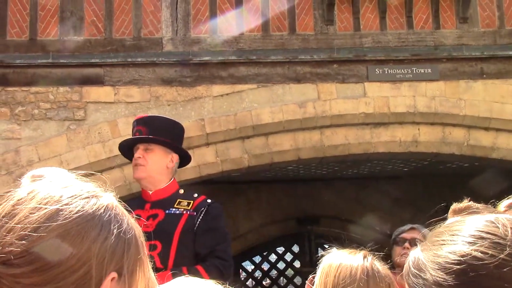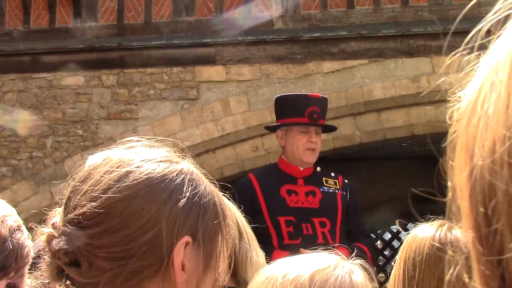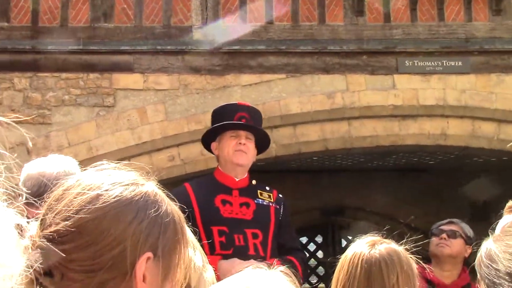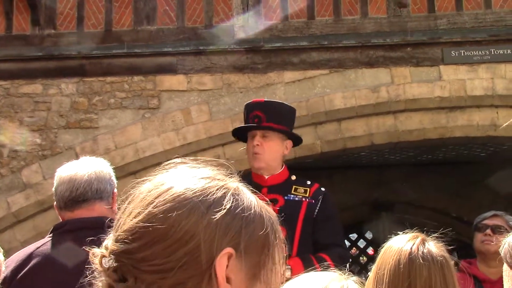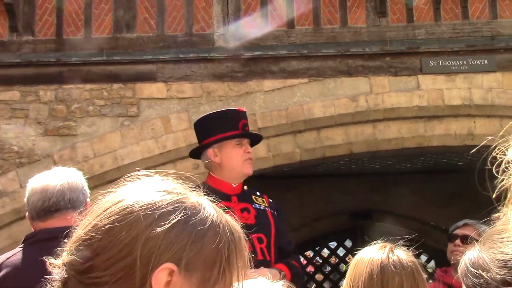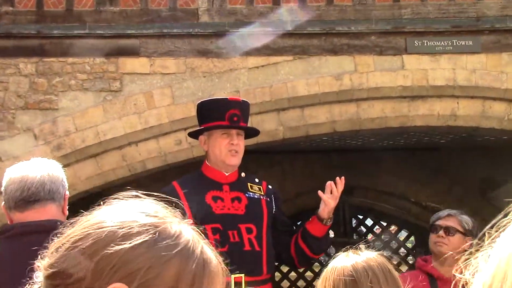Now, when it comes to the Wakefield Tower, ladies and gentlemen, the most famous prisoner kept in there was a man called Henry VI. He was imprisoned in there after the Battle of Wakefield, during a period of time in England called the Wars of the Roses. The Wars of the Roses was a civil war which raged on for around 30 years, fought between the houses of York and Lancaster.